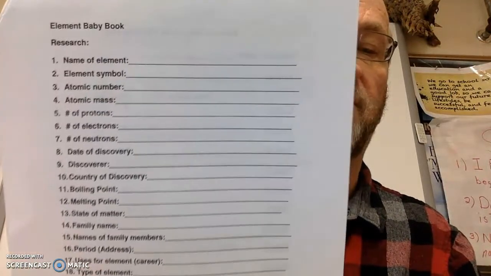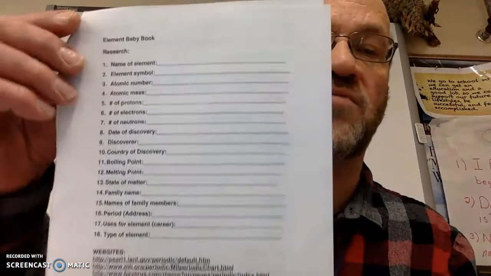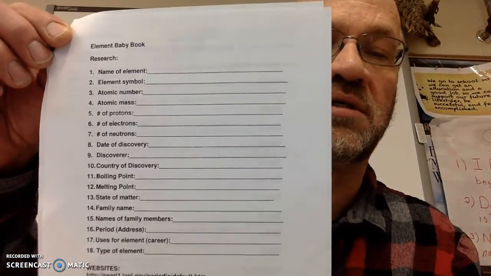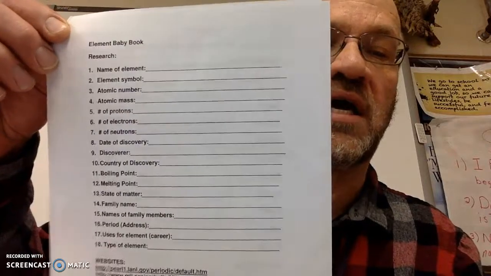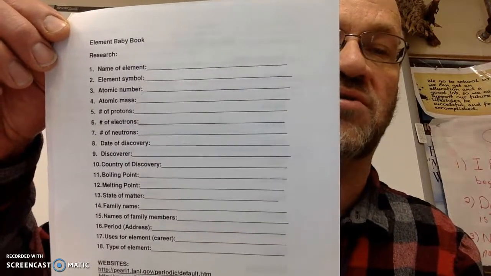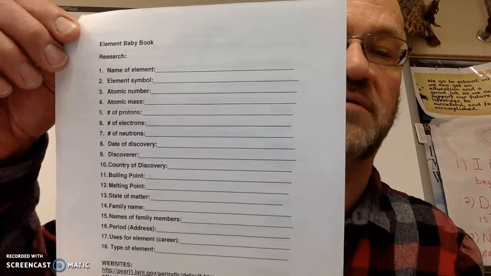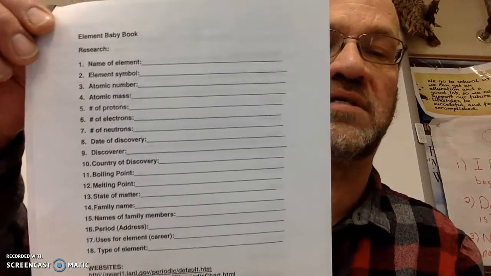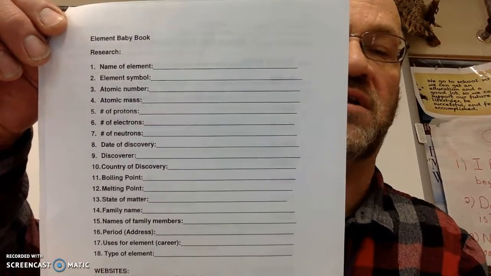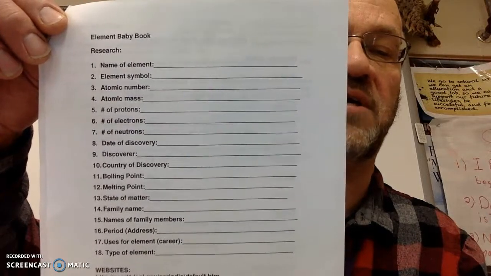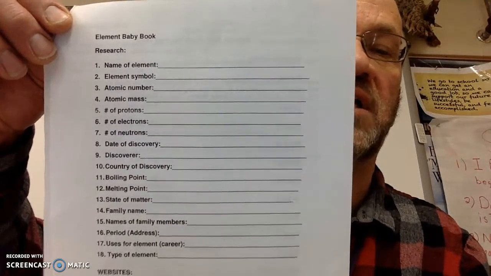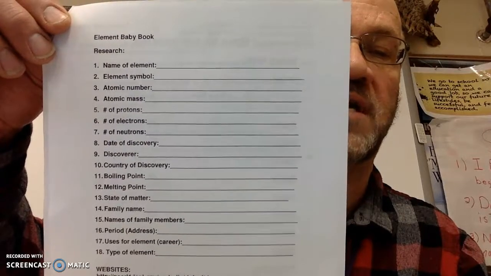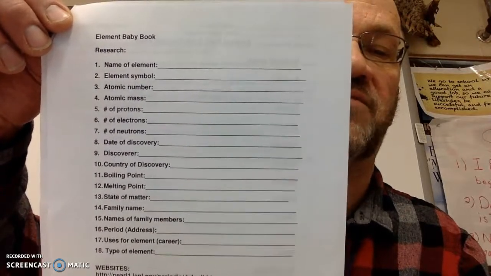So how do you find these items? One of the best ways is to go to Chemicool.com, and it'll show you a periodic table. I have that on the Google Classroom in a recent assignment, so you can look, and there should be a website, Chemicool. And if you click on the element on the periodic table on that website, you will find a lot of this information.